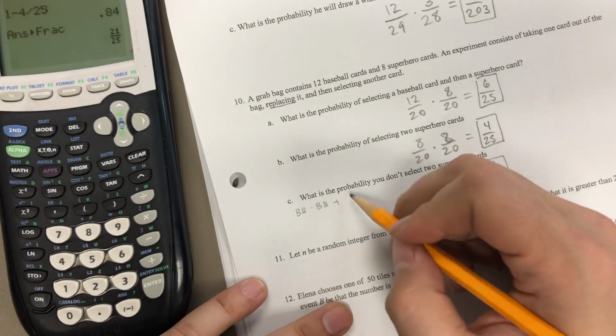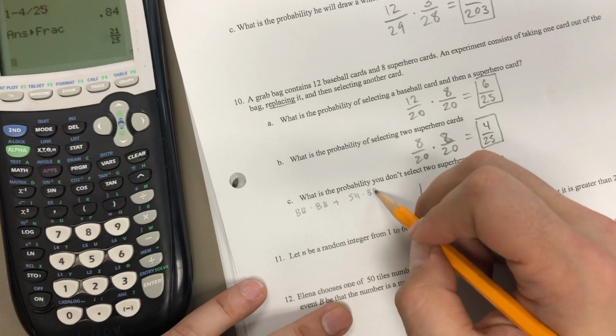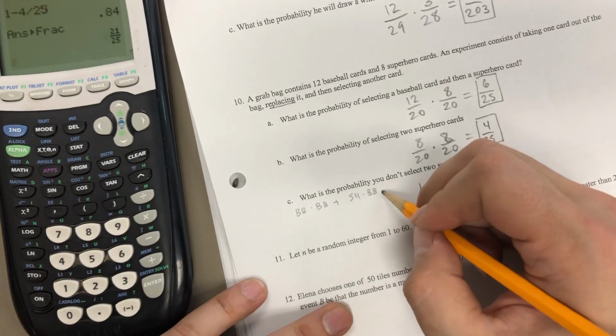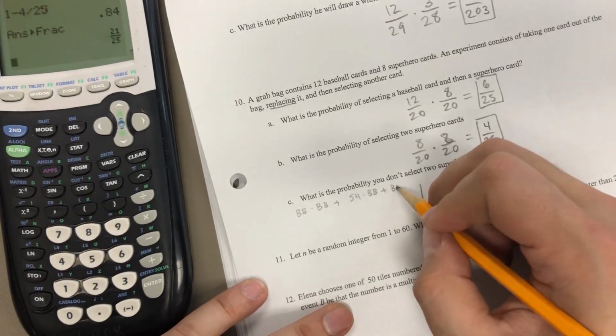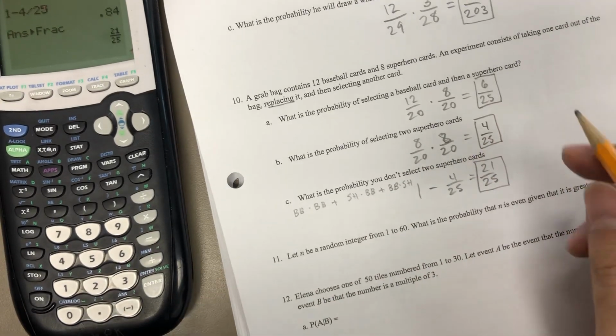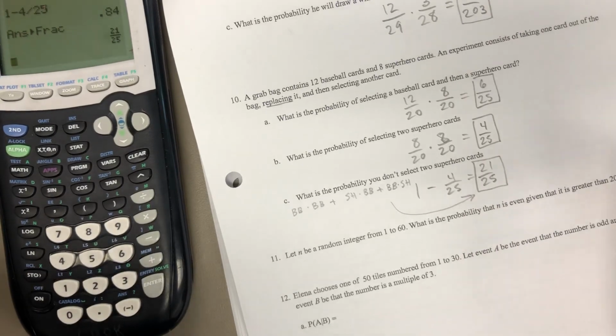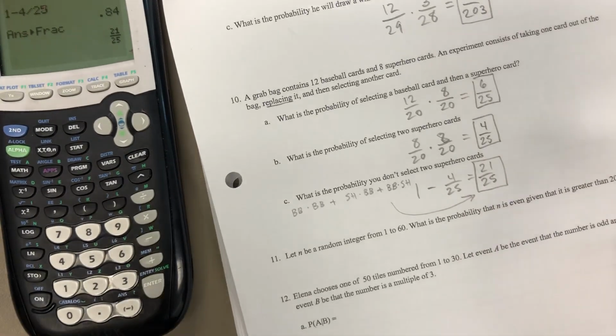And then you'd add on getting a superhero card and a baseball card, because that would just be one superhero card. And you'd also have to find the probability of getting a baseball card and then a superhero card. And then you'd add all those probabilities together, and that'll still give you the same number, which is 21 out of 25. So 2 different ways to get it.